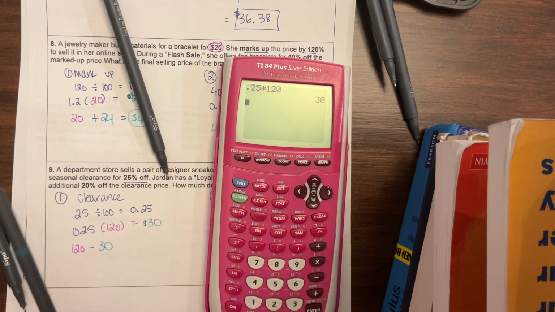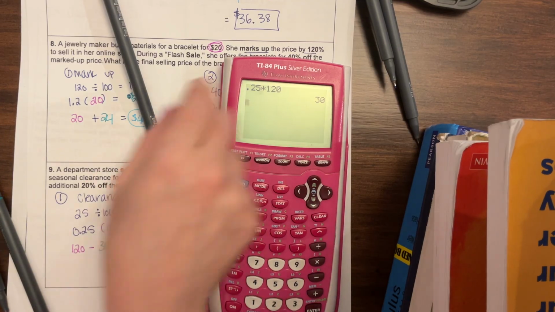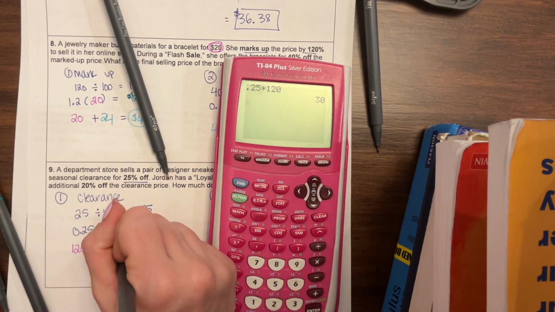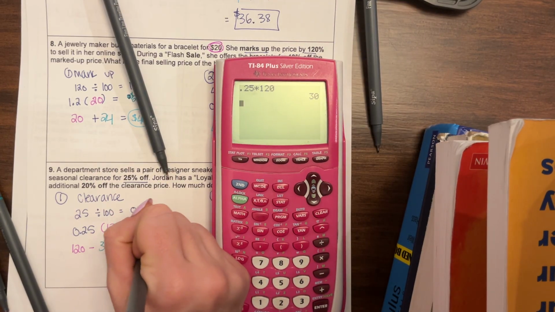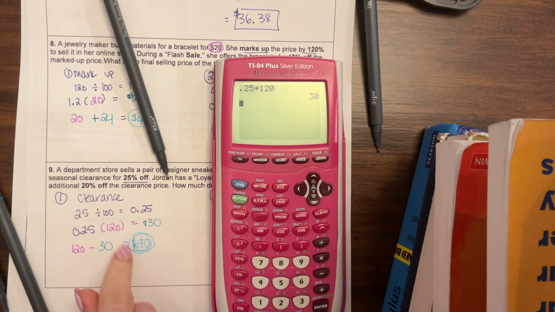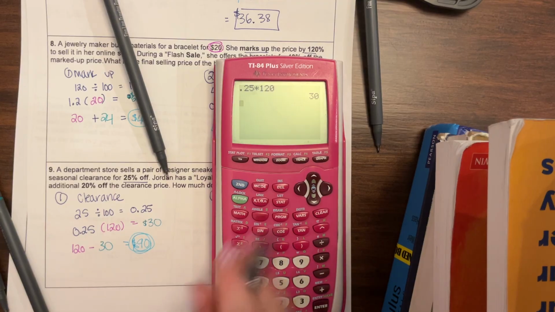Minus the amount of discount, $30. The new price is $90, okay? So I no longer need the $120, I'm on $90 now.